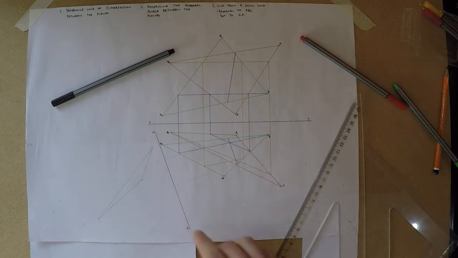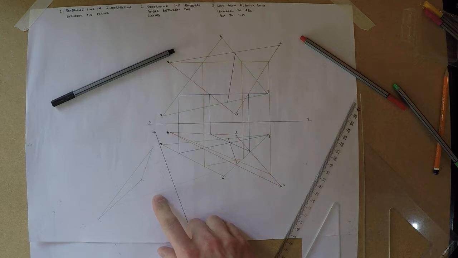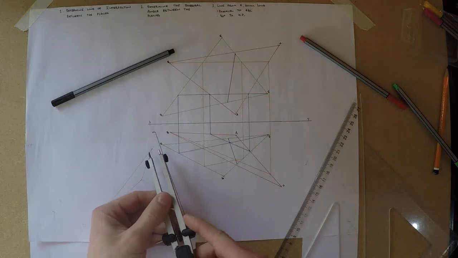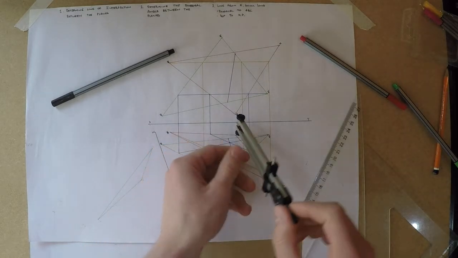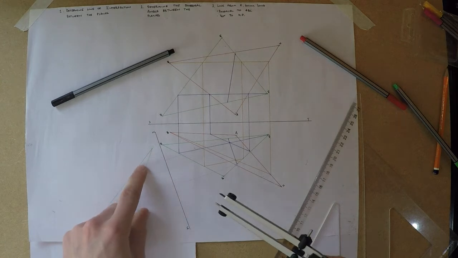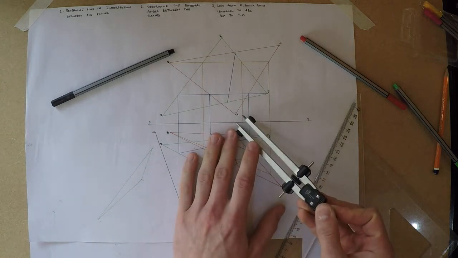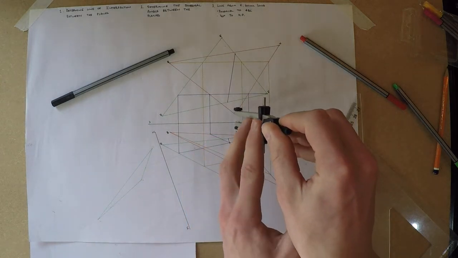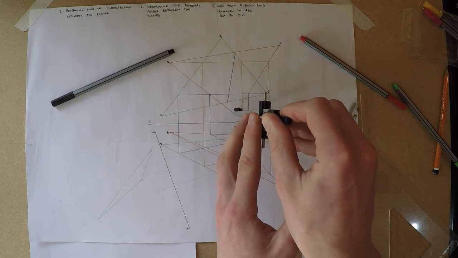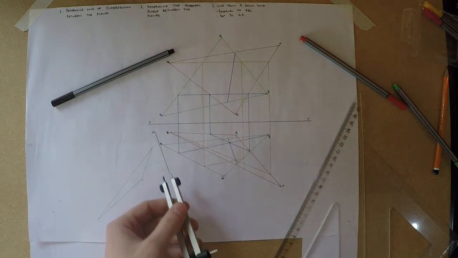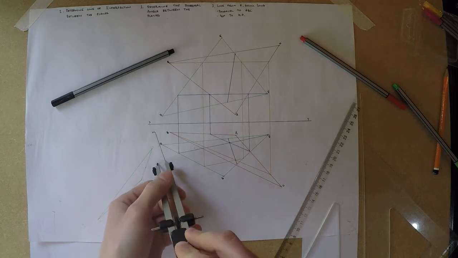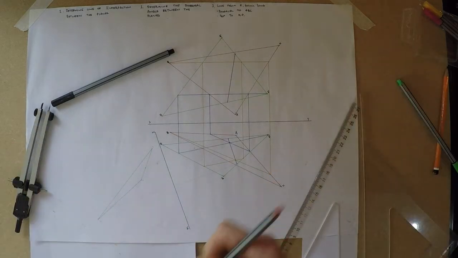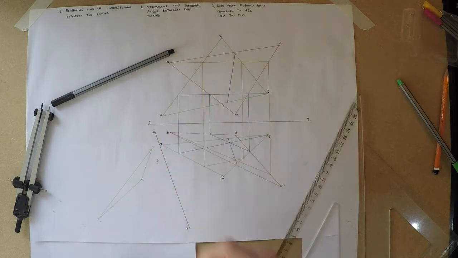Just to point out, when we're taking an auxiliary elevation, to get our heights we go 2 steps back. So with our compass, we're going to count back 1, 2 steps. So for the height of A in our auxiliary elevation, we're going to take the height of A in our elevation and transfer it down. And where the compass makes the mark there, that will be point A.